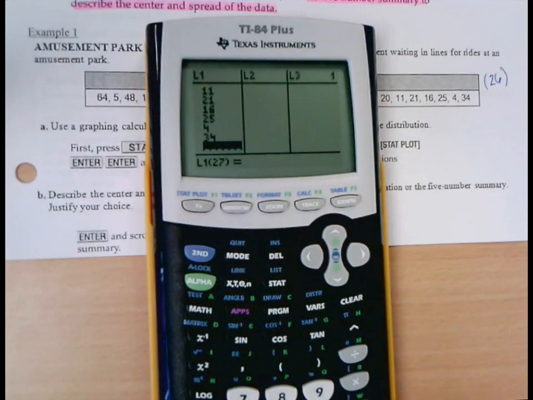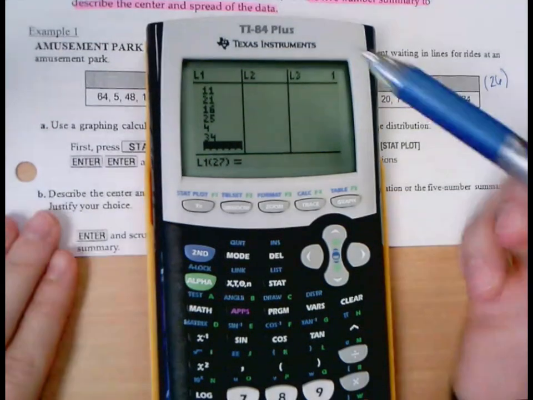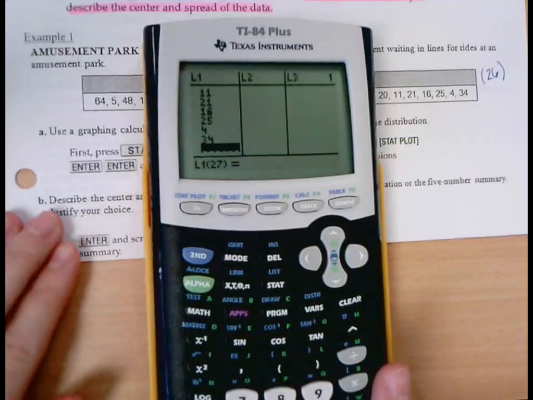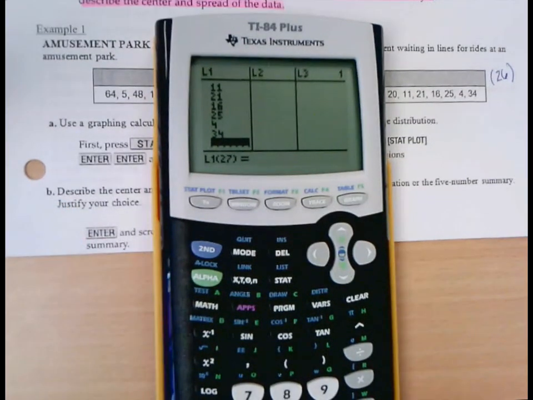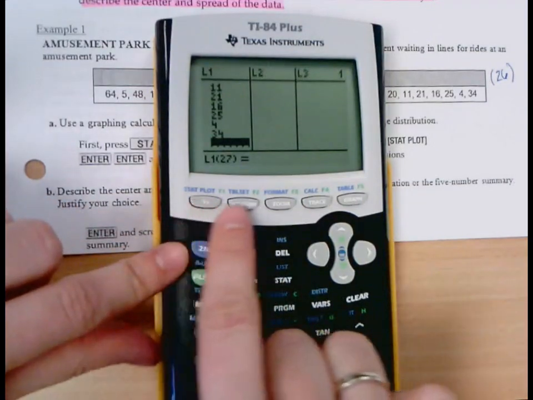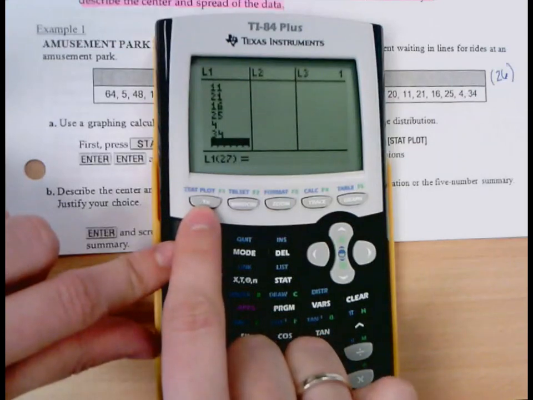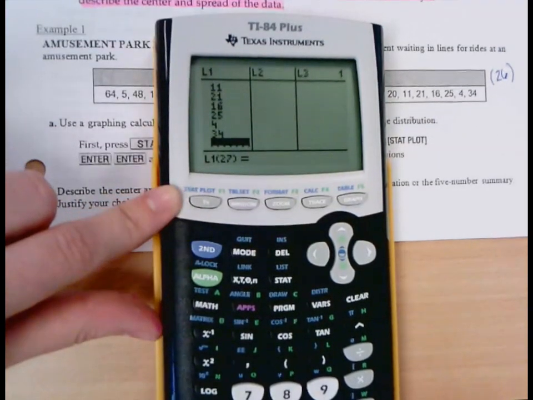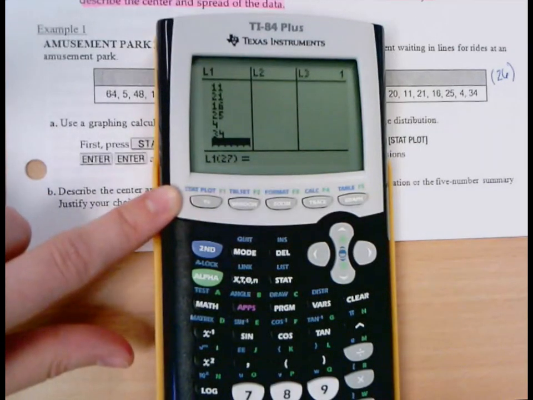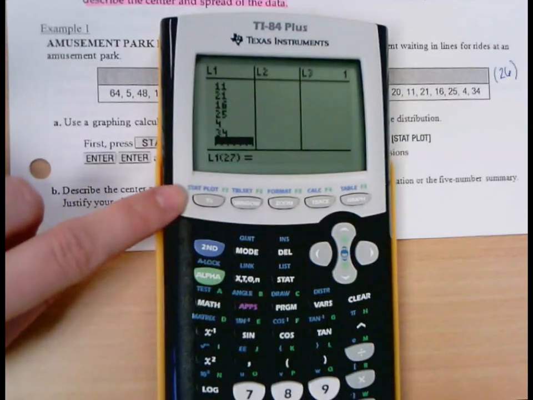All right, so from here, once you have these entered in a list, now we're going to set up the calculator to actually make a histogram that we would not have to draw out by hand. So from here, what I want you to notice along the top, you have 5 keys. The very first one says y equals on it, but above that, mine's in blue, so if you have a yellow cover, it's in blue. It might be in that yellowish orange if you have a black covered calculator, but it should say stat plot. That's what you want to get to.